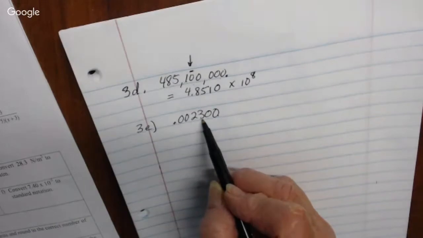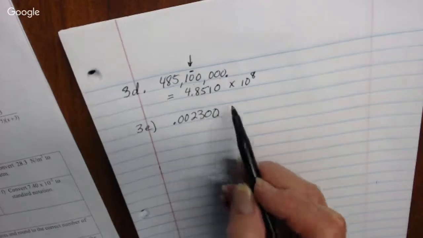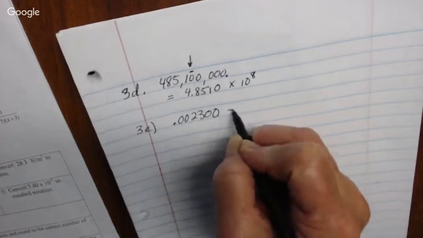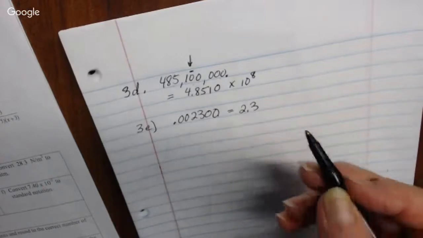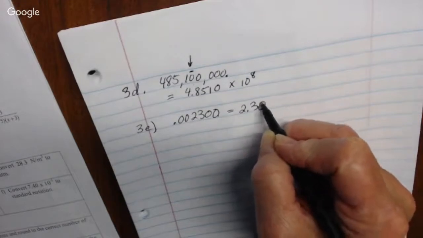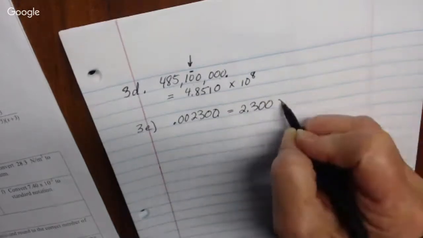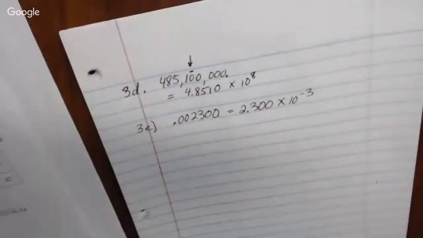So this is 23 10,000ths. However, they're not significant. But these two back here, if they're there, they're significant digits. So we're going to have to move our decimal 3 places. And it's to the right. So we're going to have the 0, 0, because they're significant, times 10 to the -3. Okay?